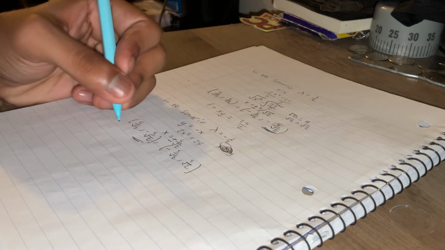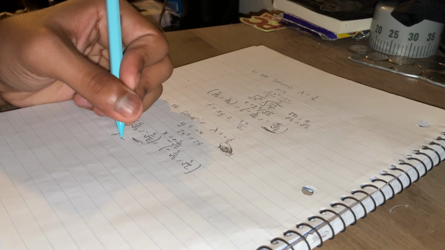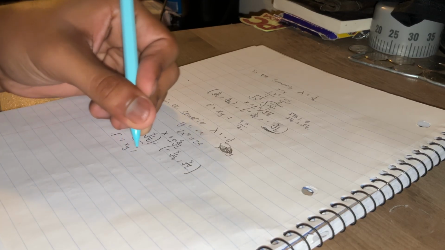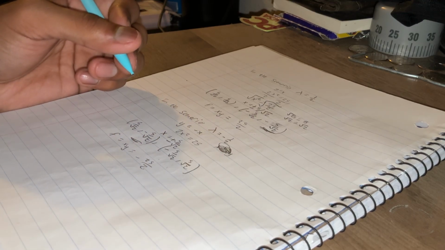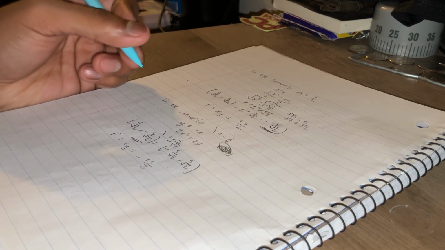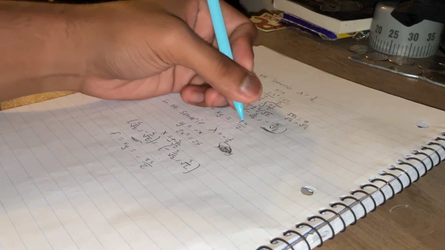So our function would equal f equals xy, which is the same thing except it's negative 25/2. So our maximum is the highest point, and because this is positive, this would be our maximum.